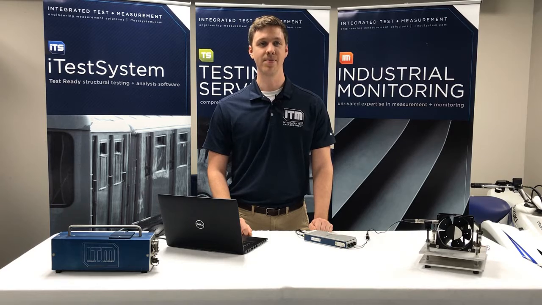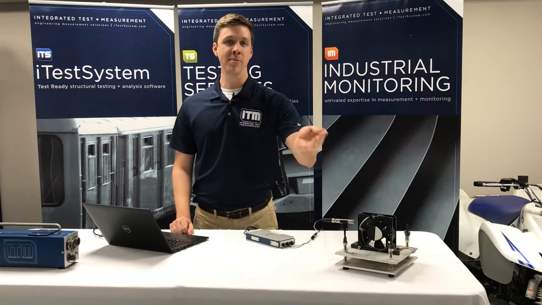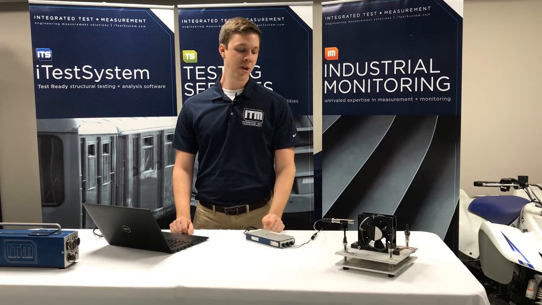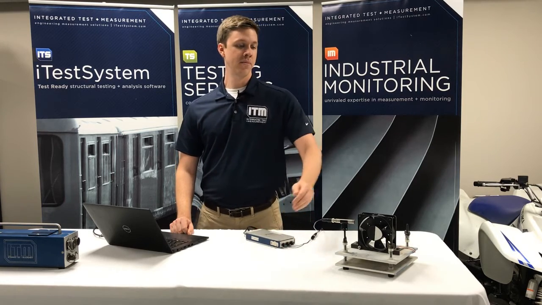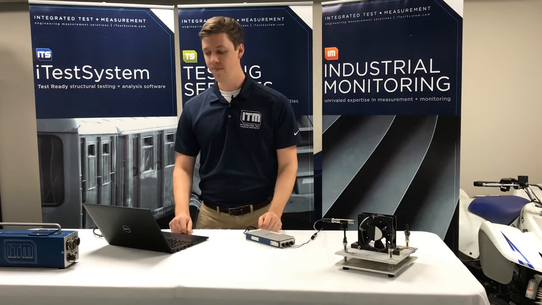Sound is typically measured in industrial environments in order to qualify equipment, monitor noise pollution, and ensure safe working conditions. To demonstrate this sound measurement, I have a PCB ICP microphone connected to a National Instruments 9191 chassis with a 9232 IEPE voltage module. The microphone is attached to this test fan, which will act as our audio source.